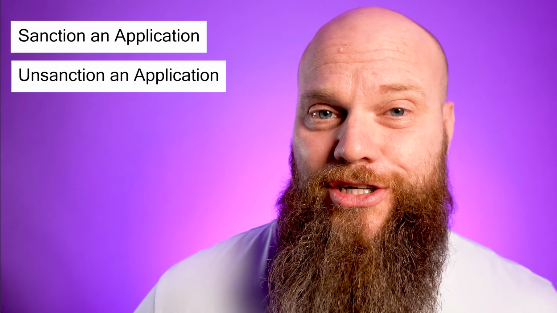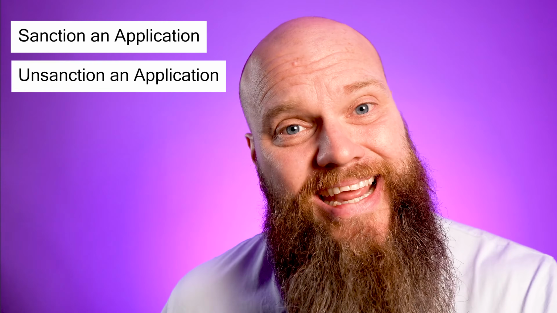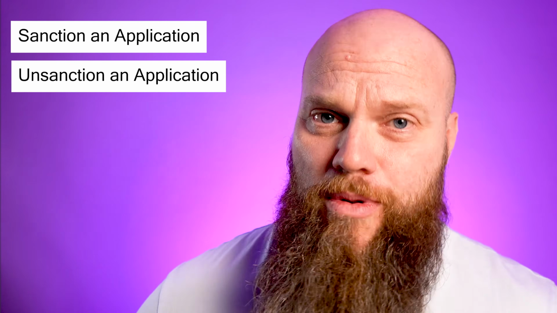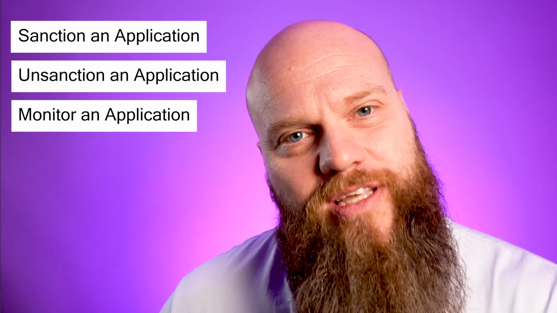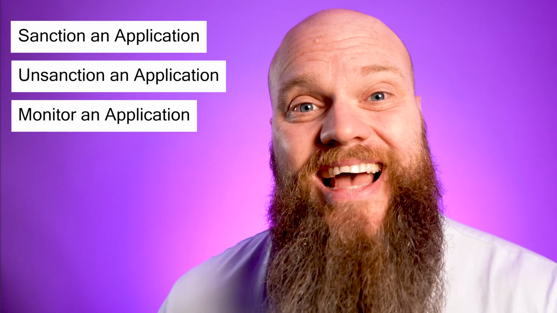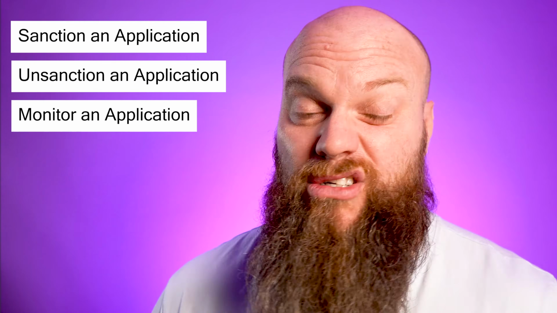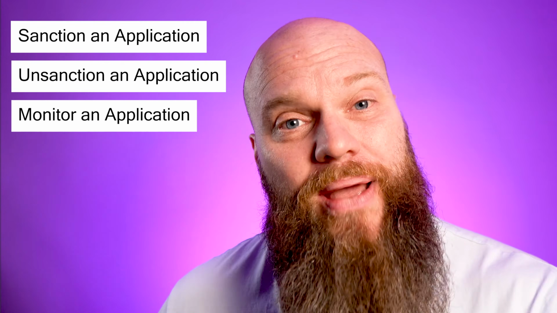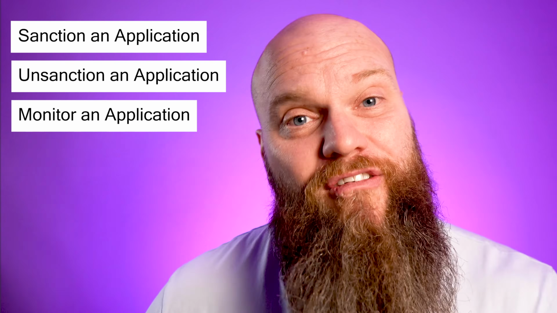You can sanction an application for use in your business. This means the application will be allowed. Or you can unsanction an app in your business, meaning the application will be blocked. Or there's a bit of a middle ground. You can set an application to be monitored. So you'll monitor that application and people might get a warning before they use it.